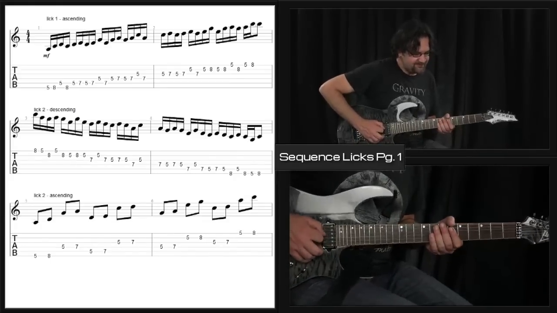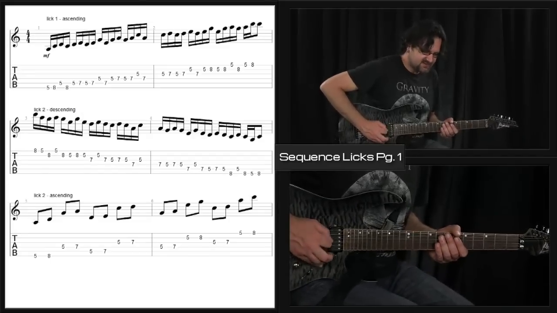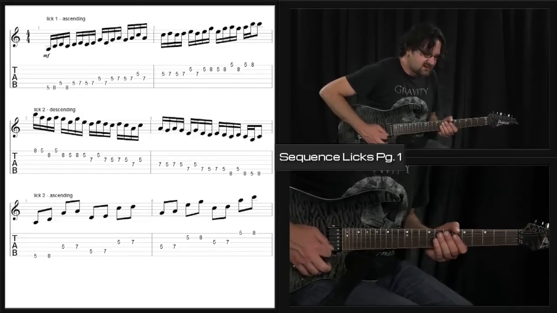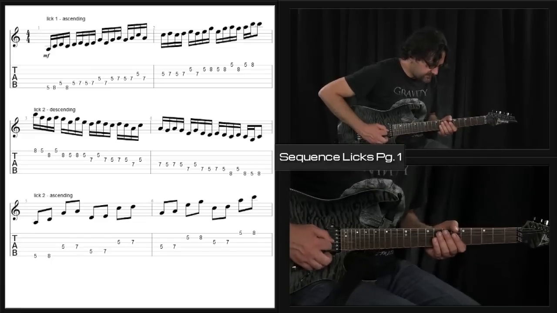So that's our tempo. 4 notes per beat. With the sequence.